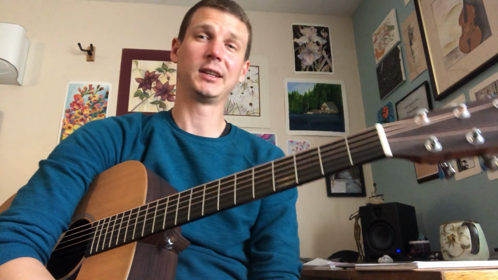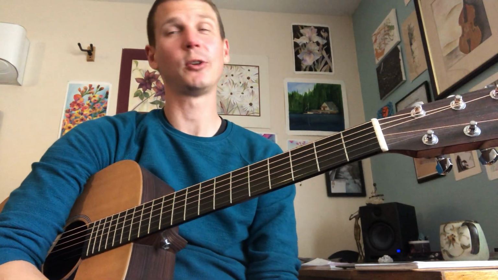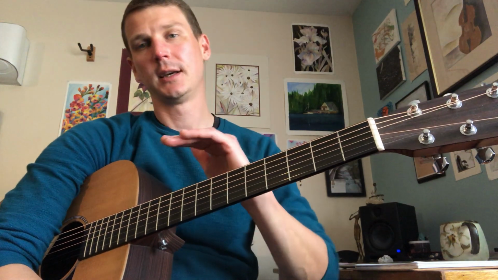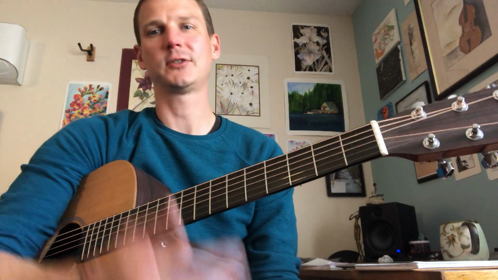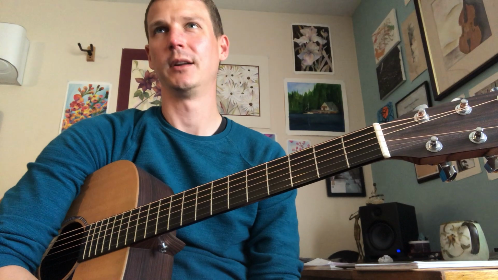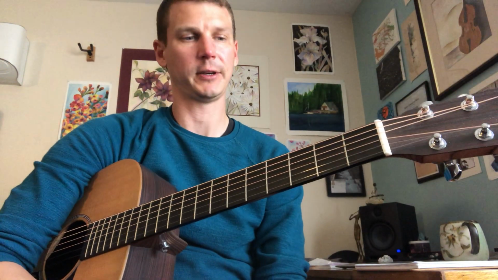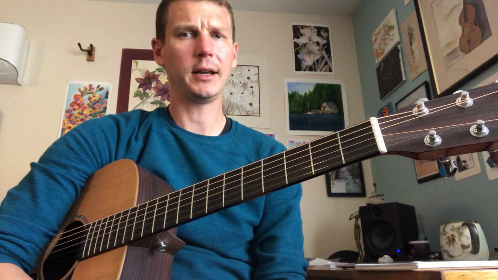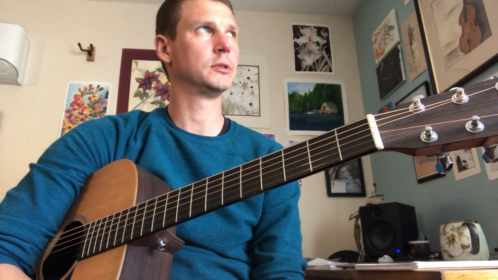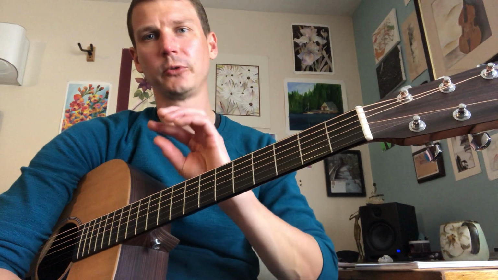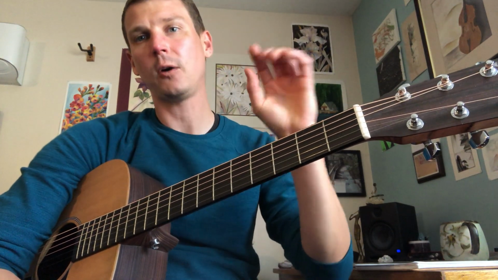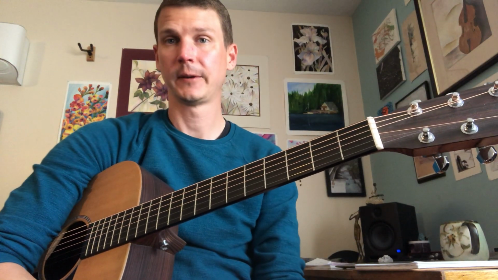This is actually a really good little thing to do at first, because it does a couple things. One, it just gets you exploring the instrument without having to play something specific. And it also helps to expose the mind to how the guitar is organized.